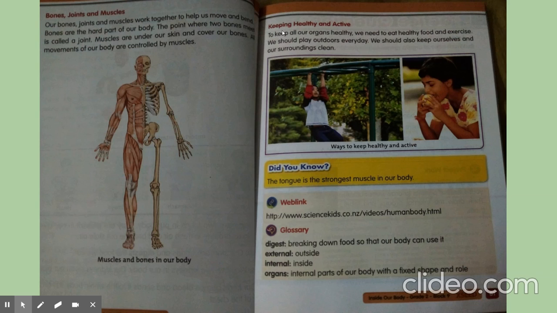No, we're not getting any exercise. Our body is just at one place. We are just sitting at one place. So that thing is not healthy for us. So what are the things which keep us healthy and active? Let's see. To keep all our organs healthy, we need to eat healthy food and exercise.